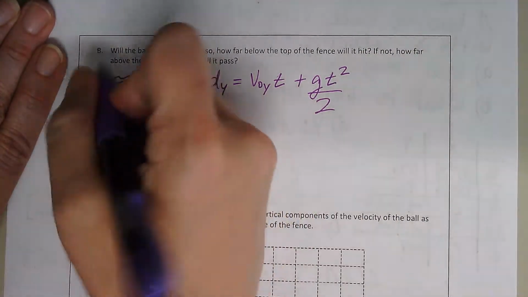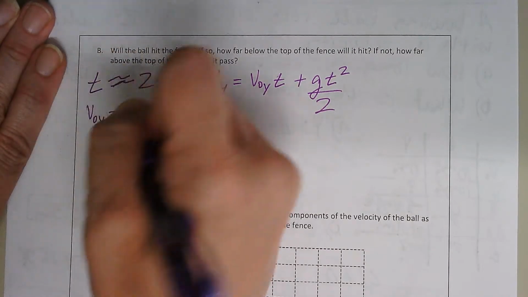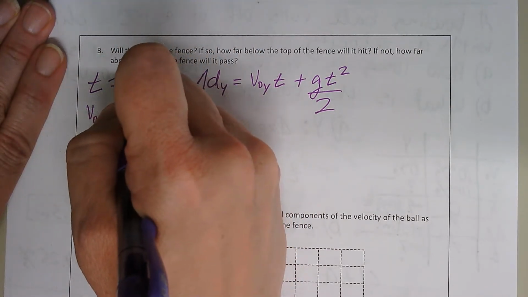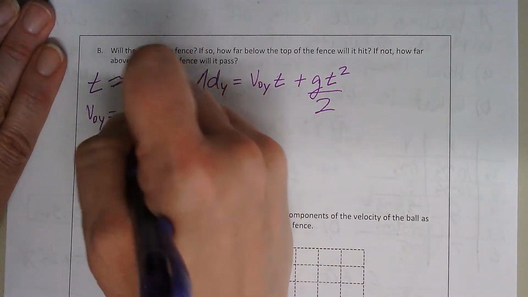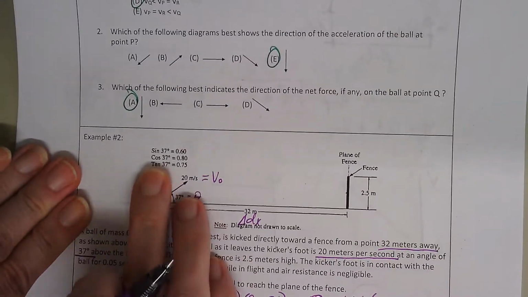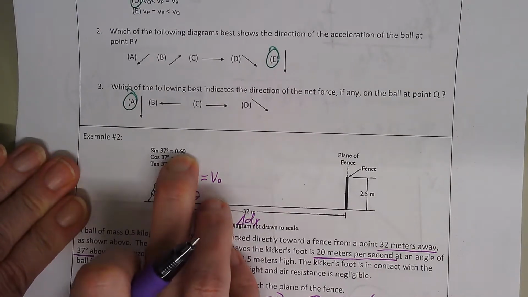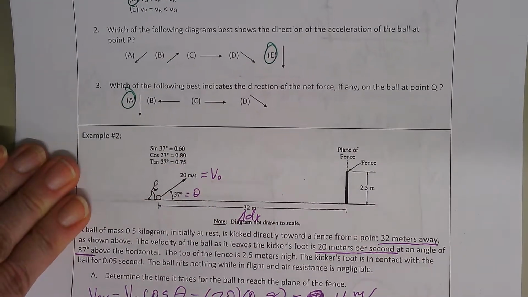So let's look at my V naught in the y real quick. It's going to be V naught sine theta. So think of that as 20, and sine theta is 0.6. Remember how we said we divide 20 into 5 parts, so it's 4, and 0.6 is 3 parts of 1, so it's 4 times 3, which should be 12.